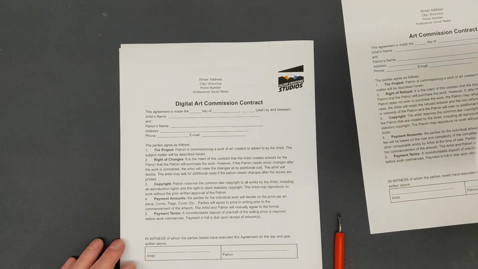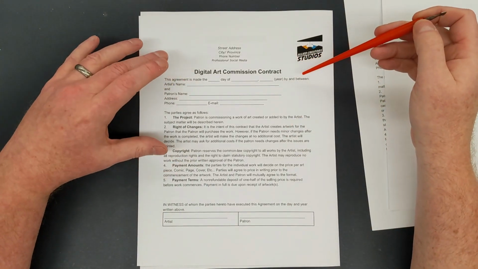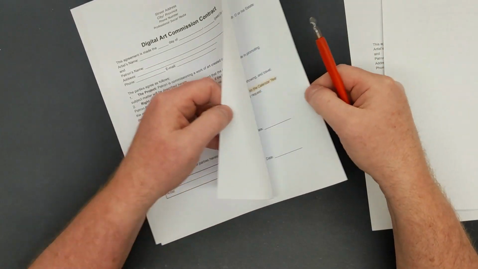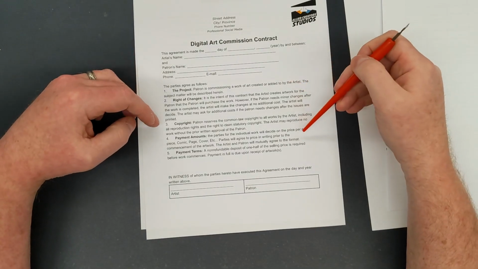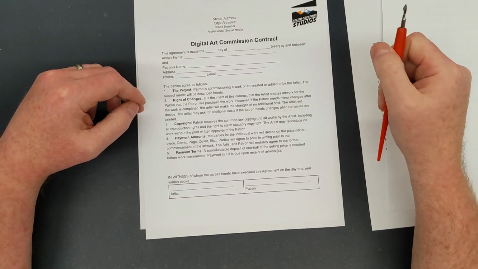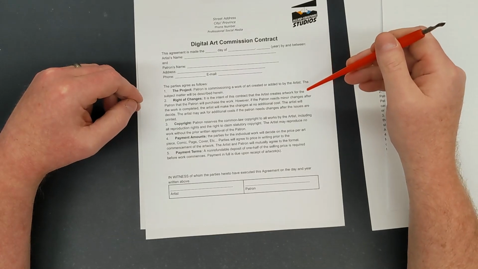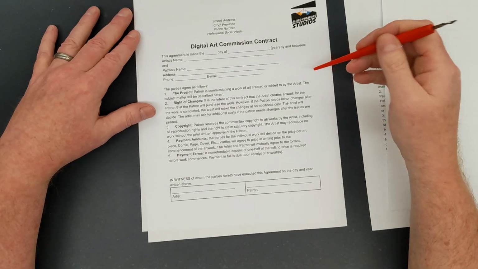And then I actually have a separate contract for digital art commission. So if they want me to do digital art, I don't need to worry about size and all that other stuff. It's the same intent, whatever we agree upon, we just handwrite it on the contract, and they give me 50% up front. And when it gets done, I will send them the files the moment I have the payment.